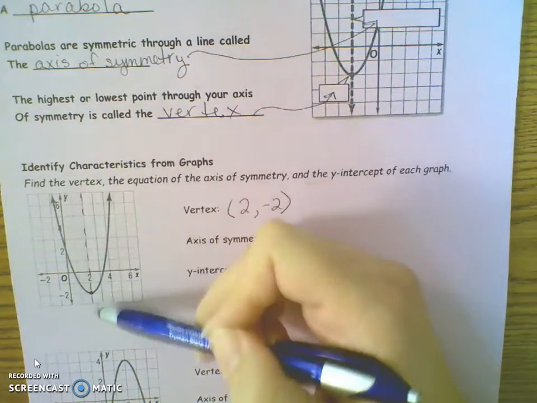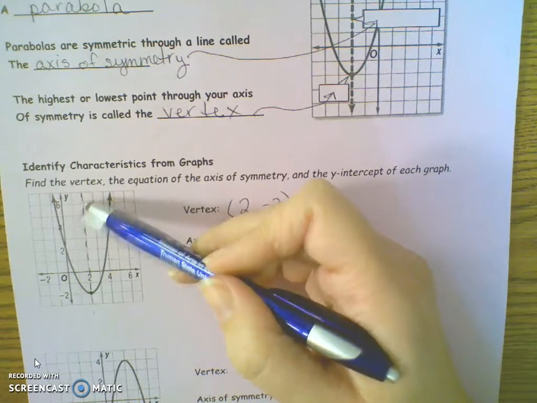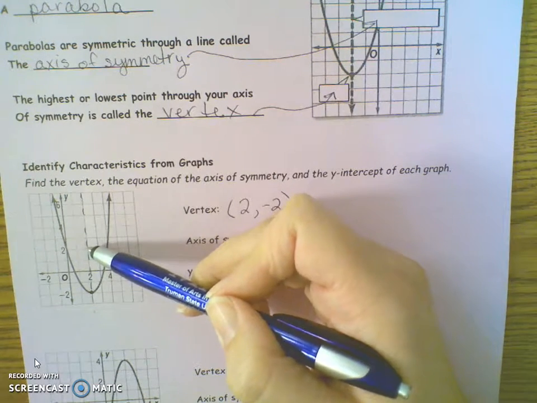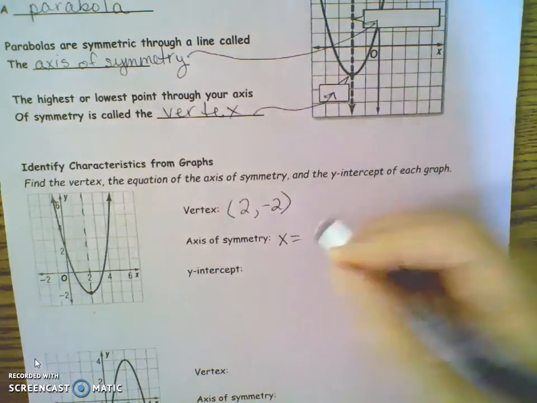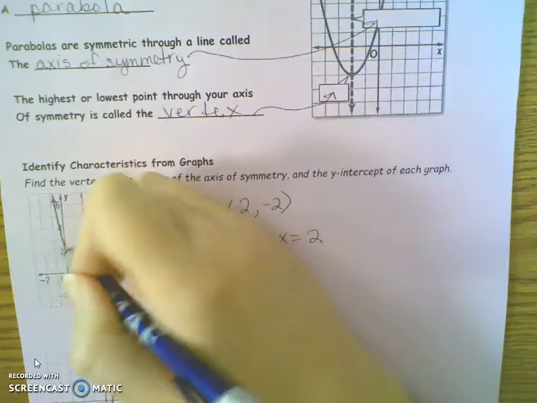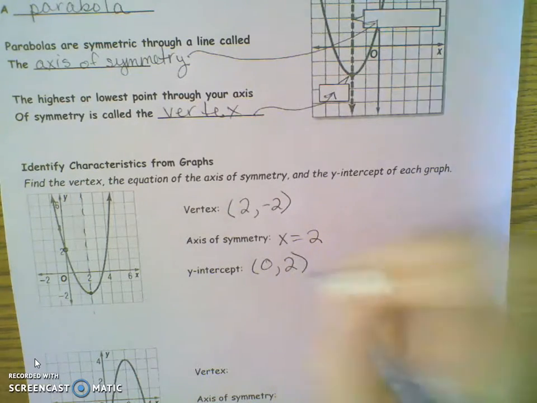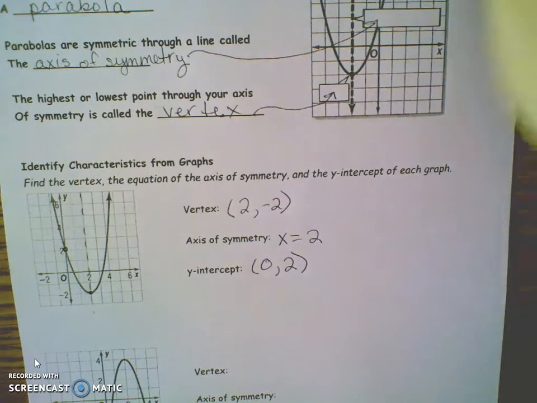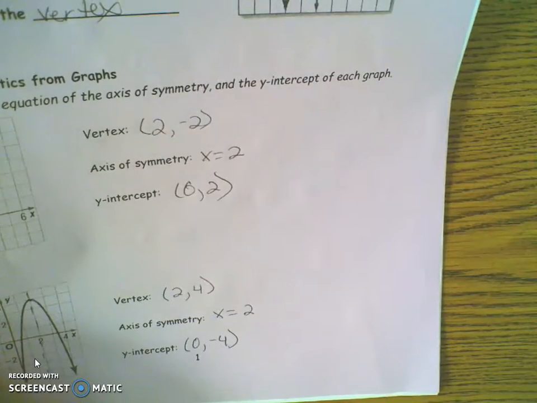When we have a vertical line like that, it's always going to be x equals whatever, because at every point along here, like this point would be (2, 1), (2, 2), (2, 3), (2, -1), whatever, the x would be 2 for all of them. So x equals 2, and then our y-intercept is where it hits the y-axis, and so that's going to be (0, 2). Okay, for the next one, you go ahead and try to find the vertex, axis of symmetry, and y-intercept. So go ahead and pause it. All right, hopefully you've already done that, and here are your answers for those.